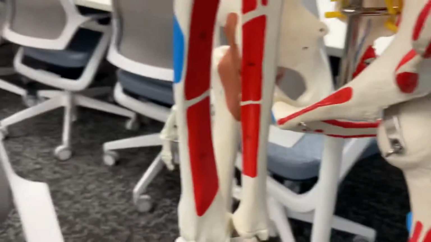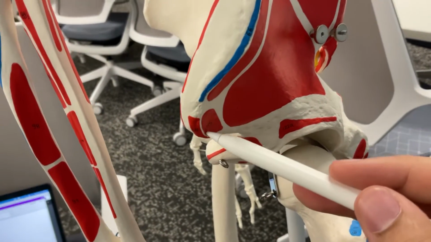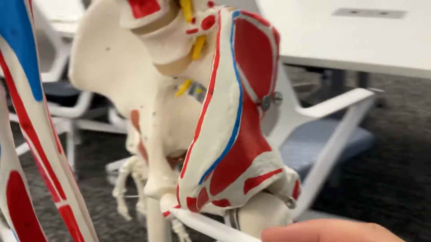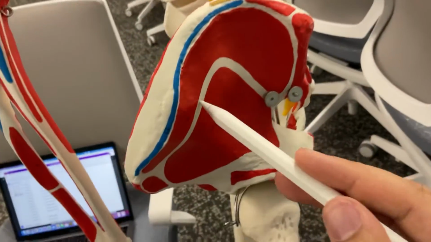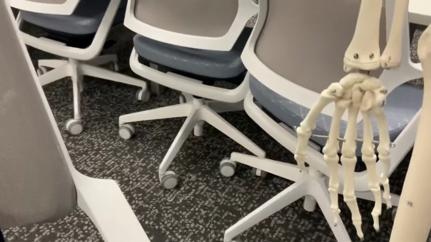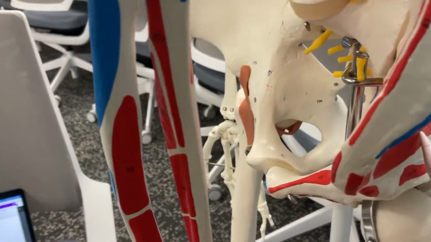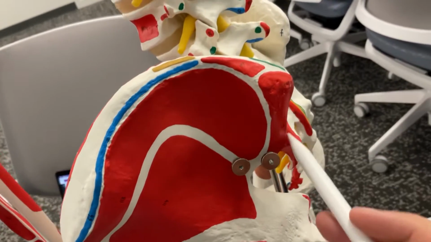And then 115, the tensor fasciae lata, right here. And then the gluteus medius, 113, right along the top. And then gluteus minimus and gluteus maximus, 112, which is right here.